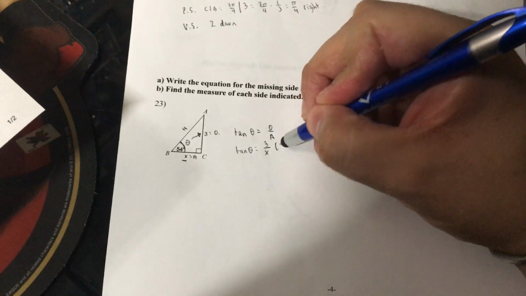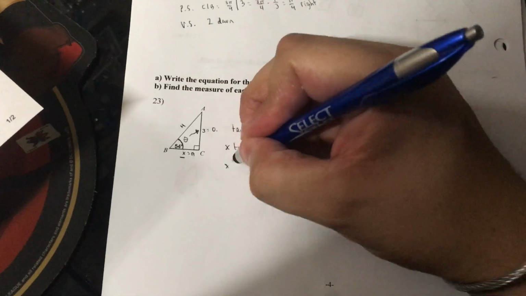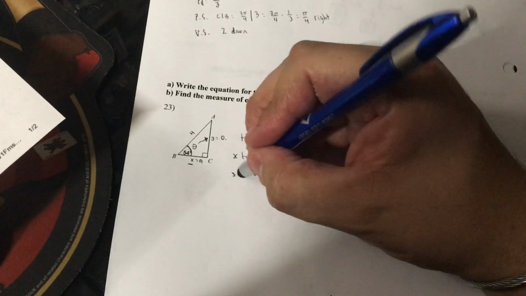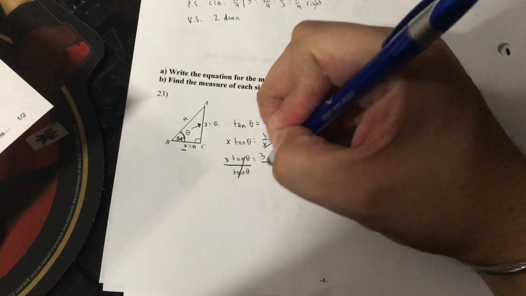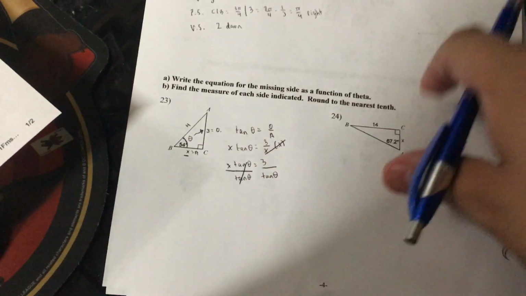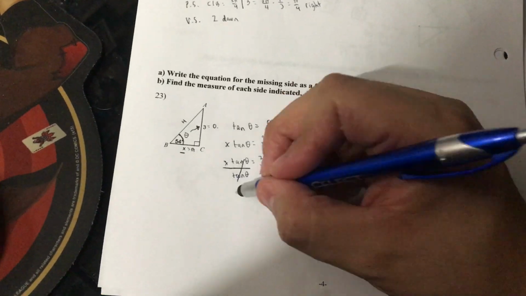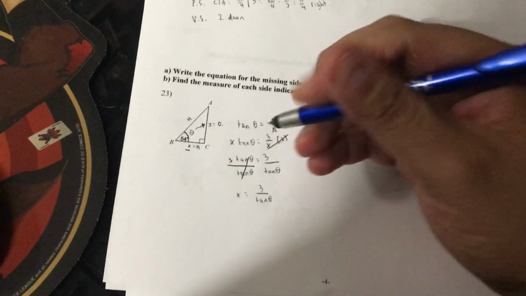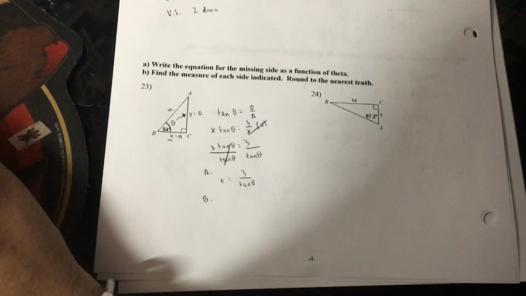So what I would do is multiply by x, so it cancels. So x tangent theta equals 3. And then again, I want x by itself, so I'm going to divide by tangent theta. When I simplify this, it equals 3 over tangent theta. So this is part A. This is what it's asking for: make the equation. Part B is to actually solve it.